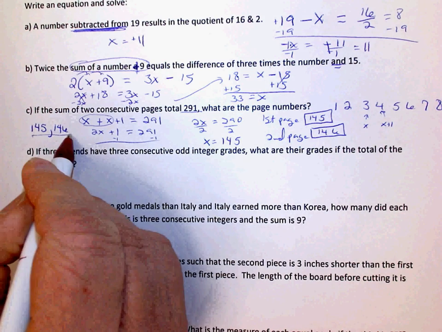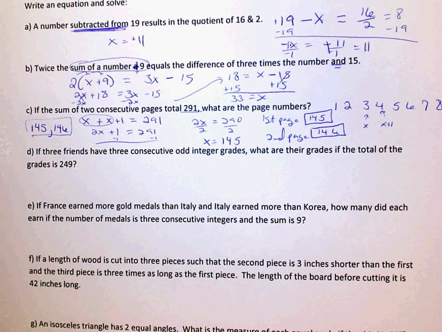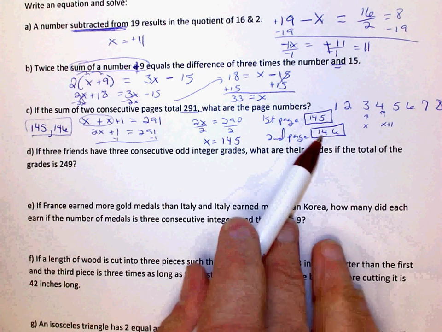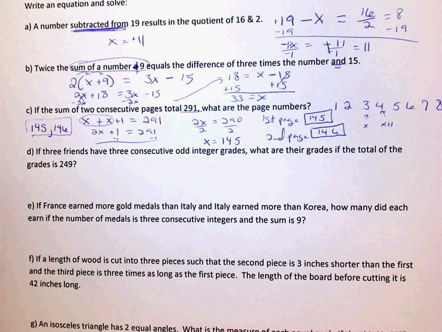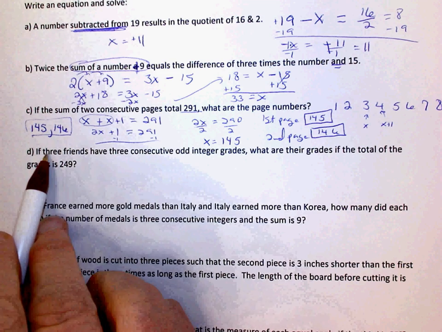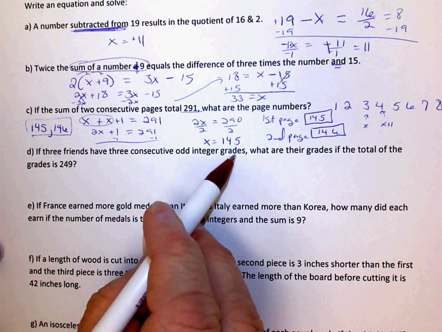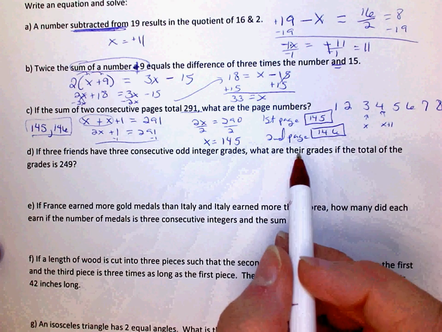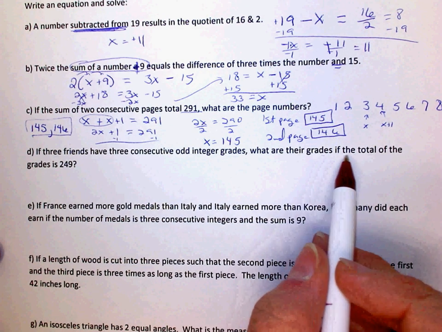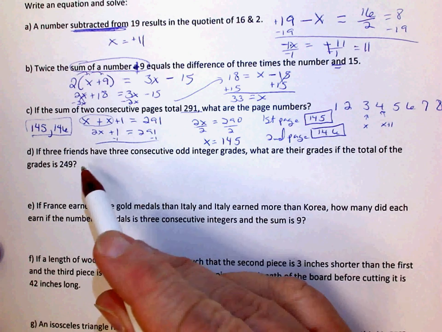I don't know which way they're going to ask you to put your answers in. Now, if three friends have three consecutive odd integer grades, what are their grades if the total of them is 249?